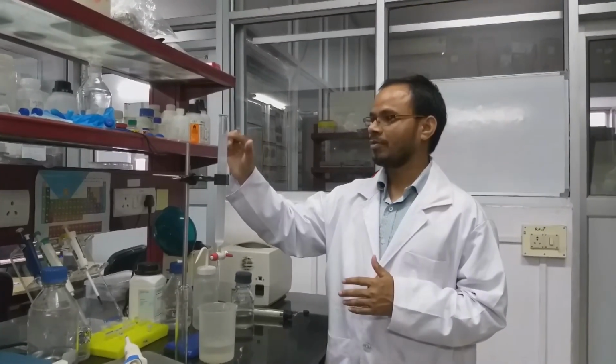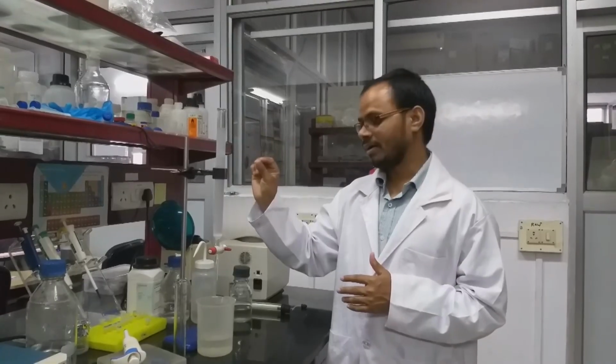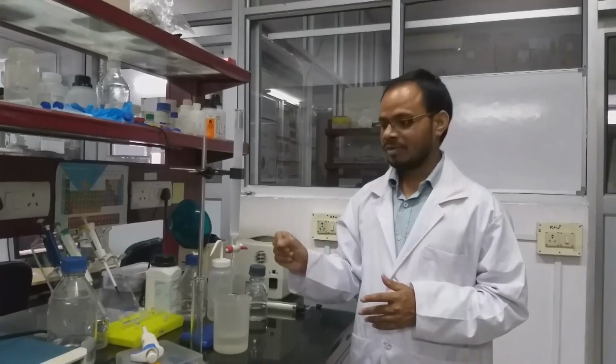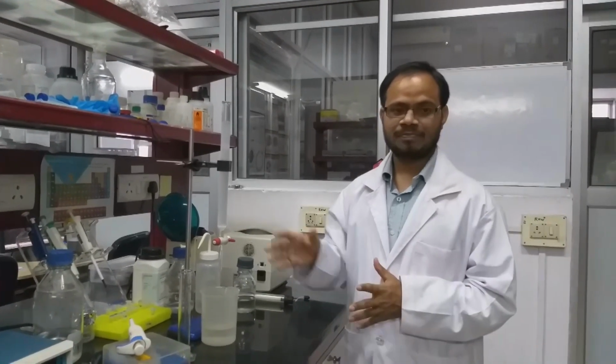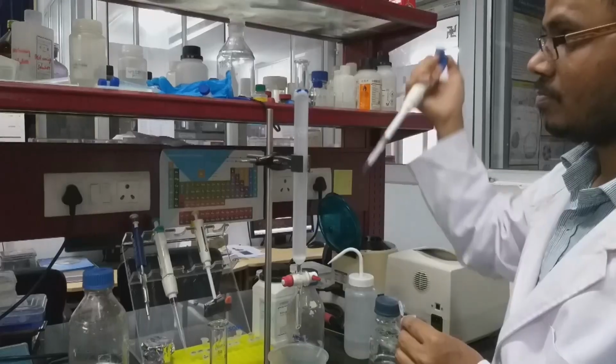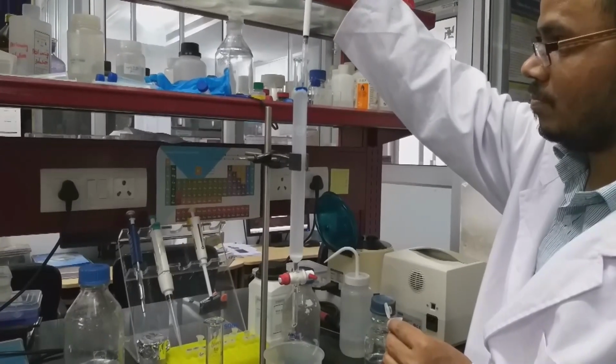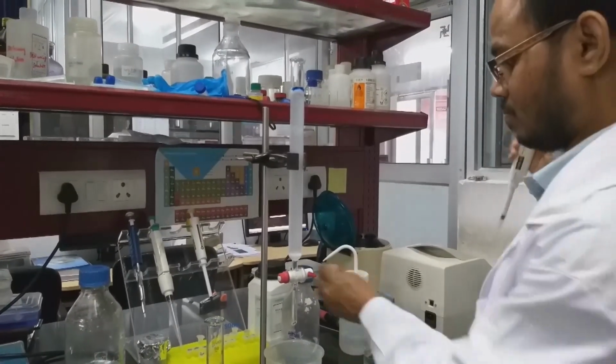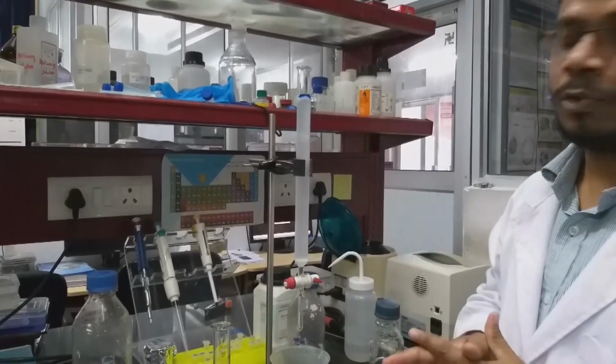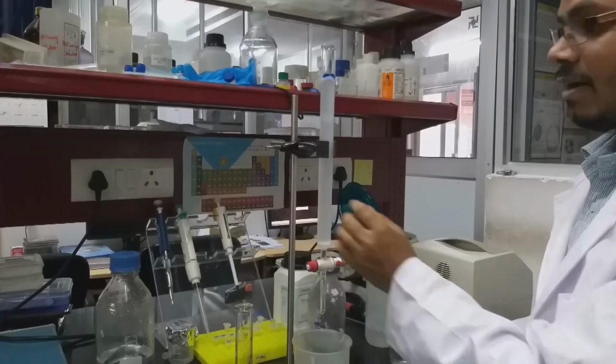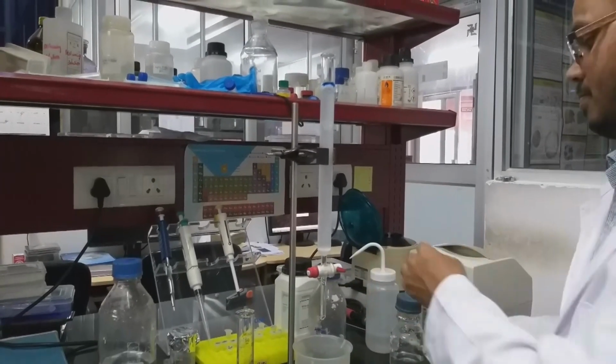For estimating the void volume, we can use blue dextran. First we have to cover the top with a piece of cotton, then we load the blue dextran. After sample loading, we will start collecting the buffer until the blue dextran is completely eluted. That will give the void volume. So now we have loaded the blue dextran. We will add the buffer, then we will elute.